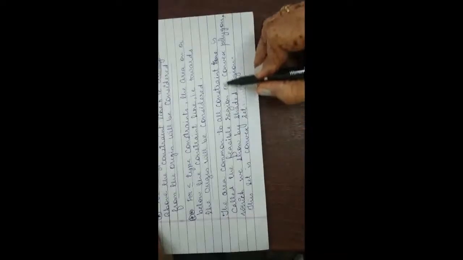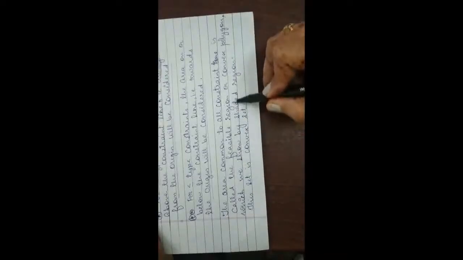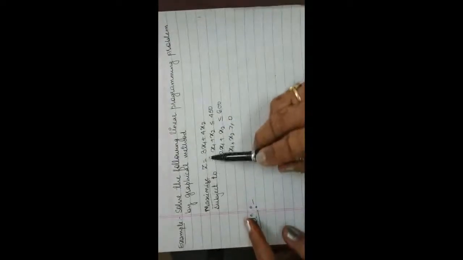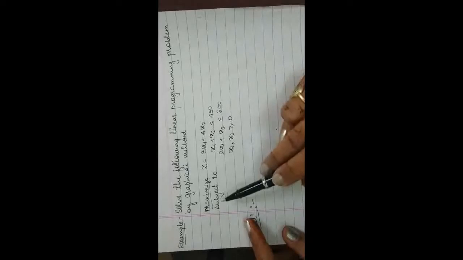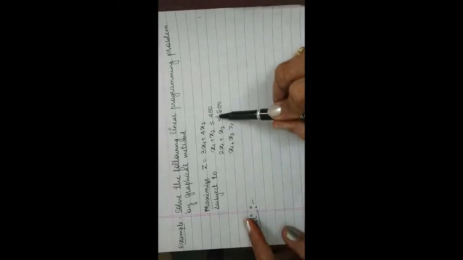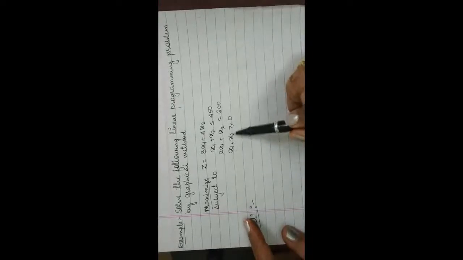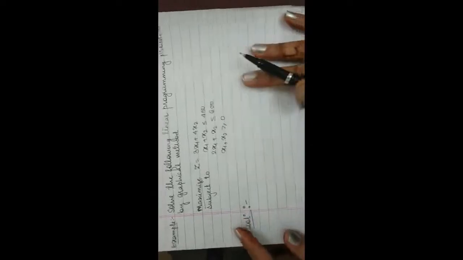The area common to all the constraints is called the feasible region or convex polygon, which we shall show by the shaded region. This set is called a convex set. Let's move on to our example. We have to solve the following linear programming problem by graphical method. Maximize z = 3x1 + 4x2 subject to x1 + x2 less equal 450, 2x1 + x2 less equal 600, x1, x2 greater equal 0.